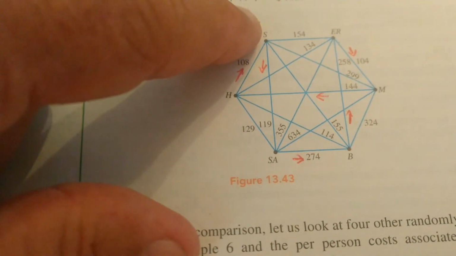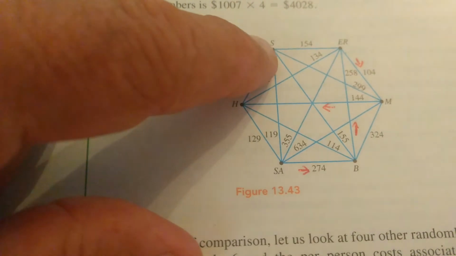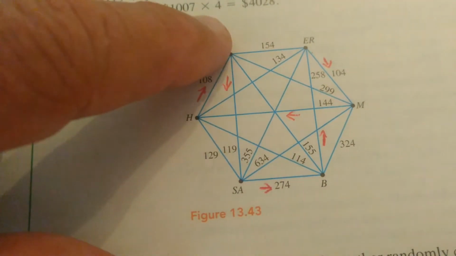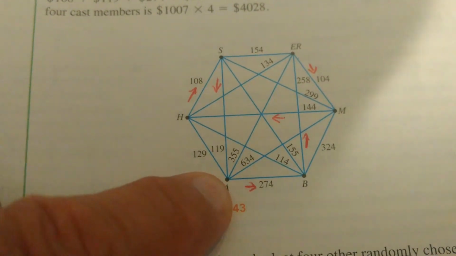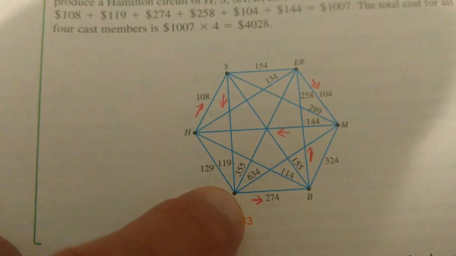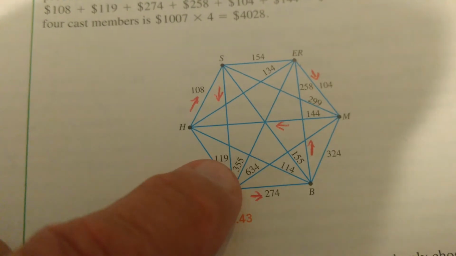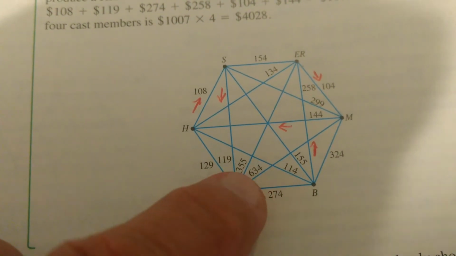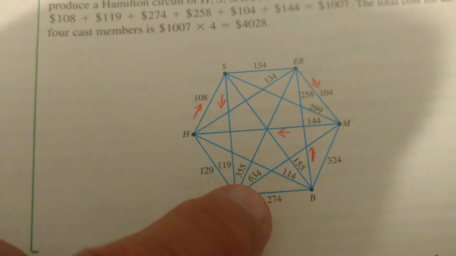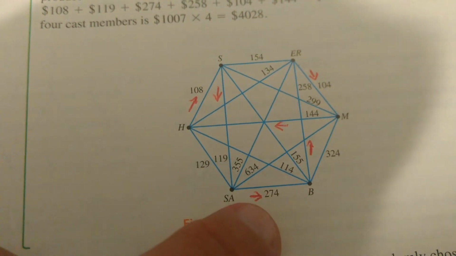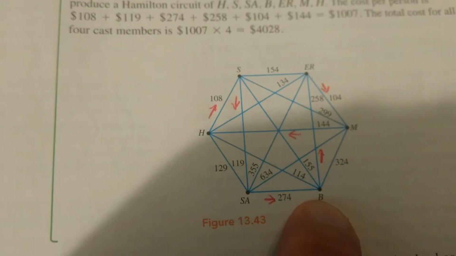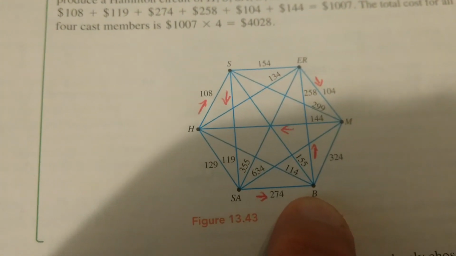So in Seattle, this first line's 119, this one's 155, this one's 299. So I'm going to go Seattle to San Antonio. Then from San Antonio, I got 355. I can't use 119 because I've already used it. 634, 274. So I'm going to use the 274. And now I'm going to Birmingham.